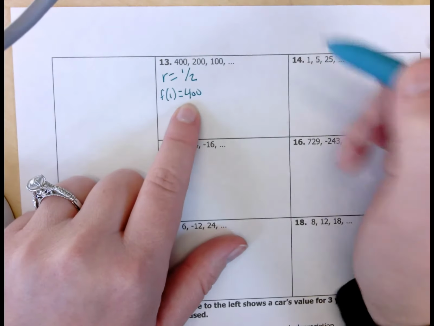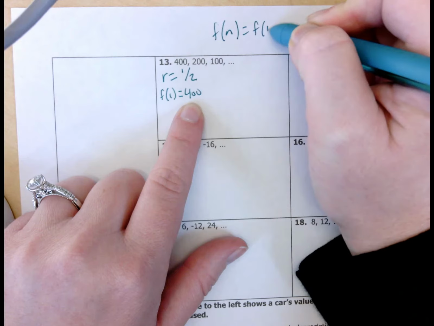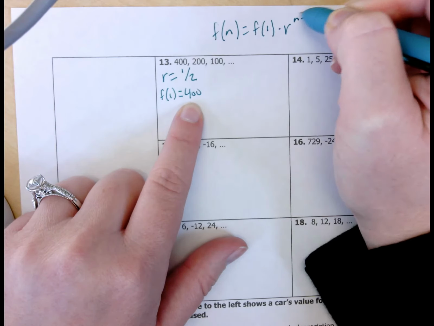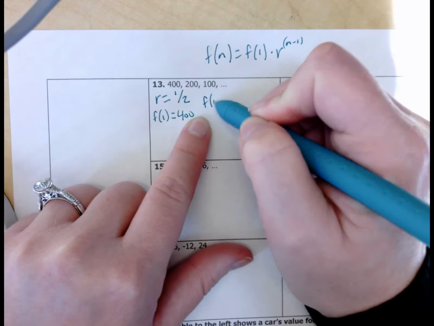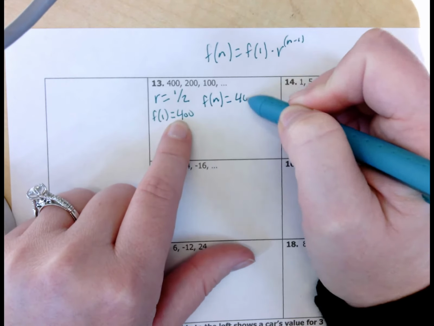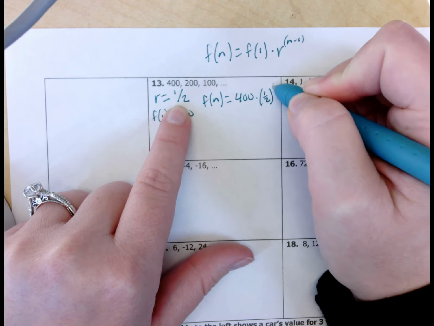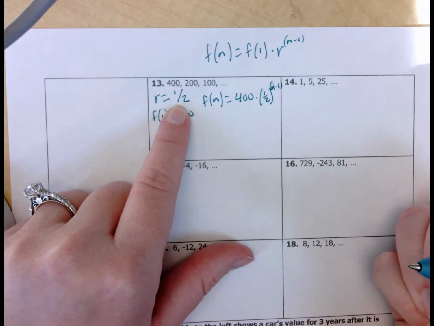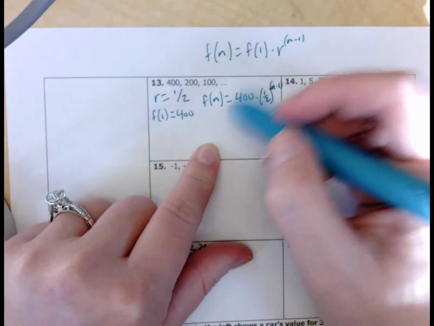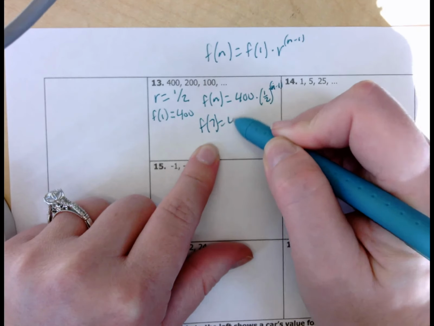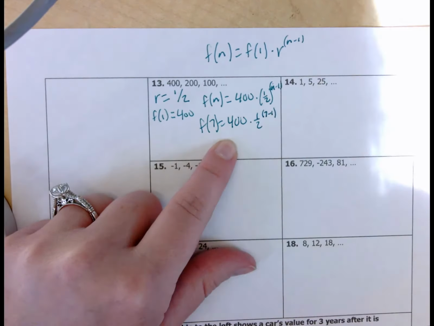What we need to do now is plug those values in. Remember, this is our formula: f of 1 times r raised to the n minus 1. That's always going to be our formula. So f of n is equal to the first term, which is 400, times the ratio, which is 1/2, raised to the n minus 1 exponent. Now that we have the rule, we are still looking for f of 7, so we plug that in: 400 times 1/2 raised to the 7 minus 1 power.